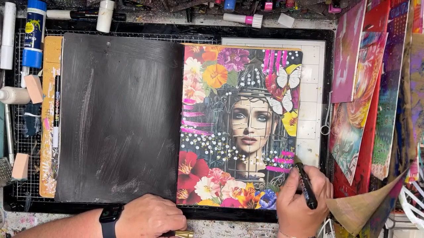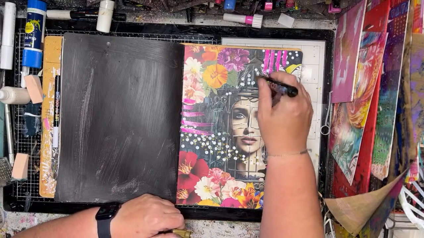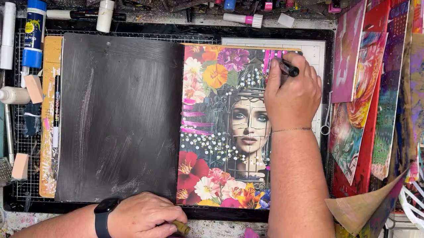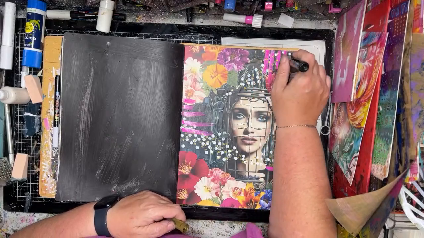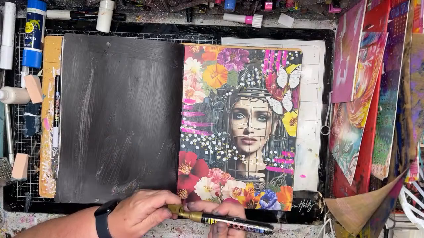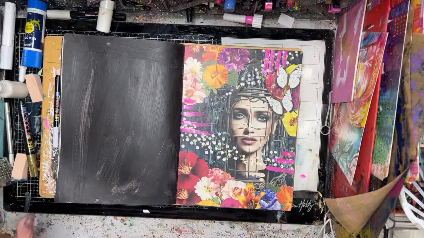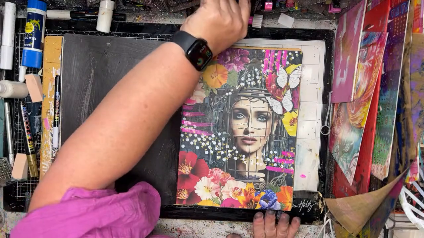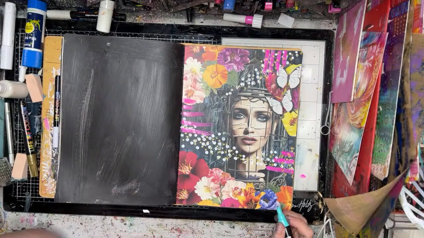There's really no right or wrong. I know people get a little bit afraid of mark making. Like literally, my mark making consists of lines, dots, and crosses. That's it. There's nothing tricky about it at all. I'm getting paint everywhere. I don't know why.